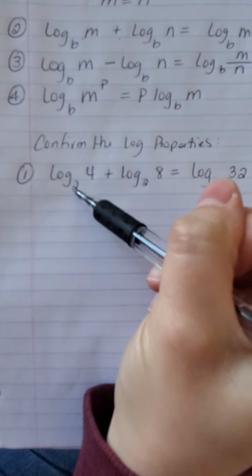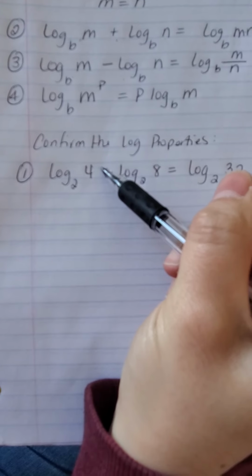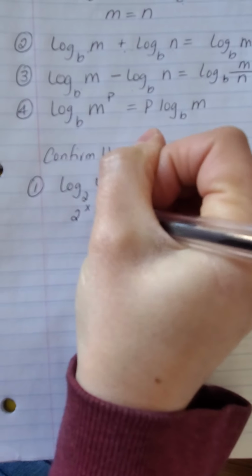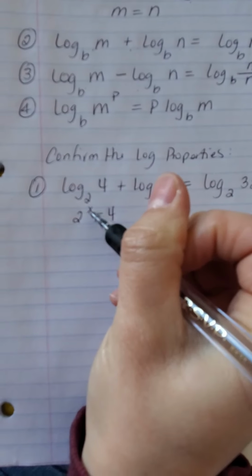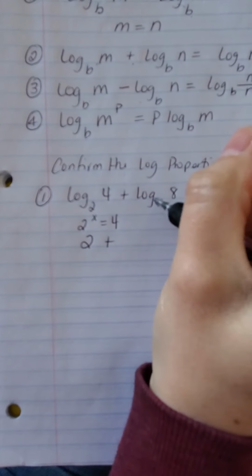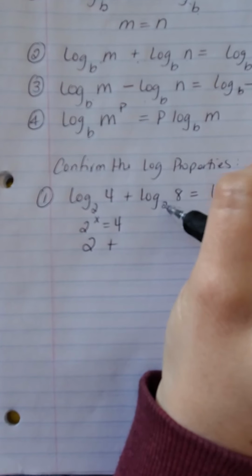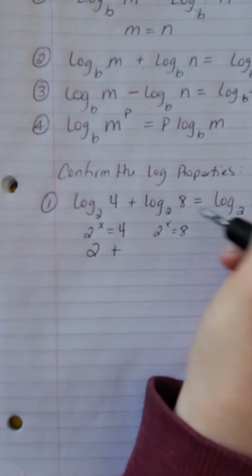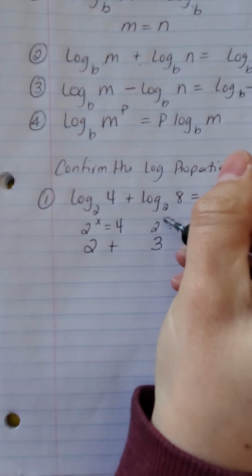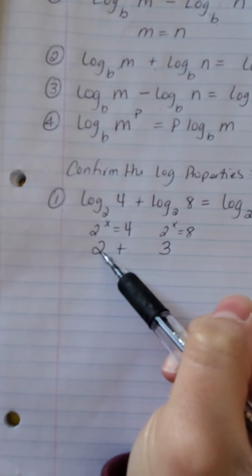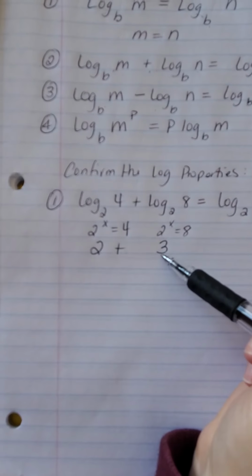Ask yourself, base 2 to the something power has to equal 4. Well, in this case, that x has to be 2. For this piece, log base 2 of 8, you're asking yourself 2 to the something power equals 8. Well, that x in this case is a 3. 2 cubed equals 8. So log base 2 of 4 is 2. Log base 2 of 8 is 3.